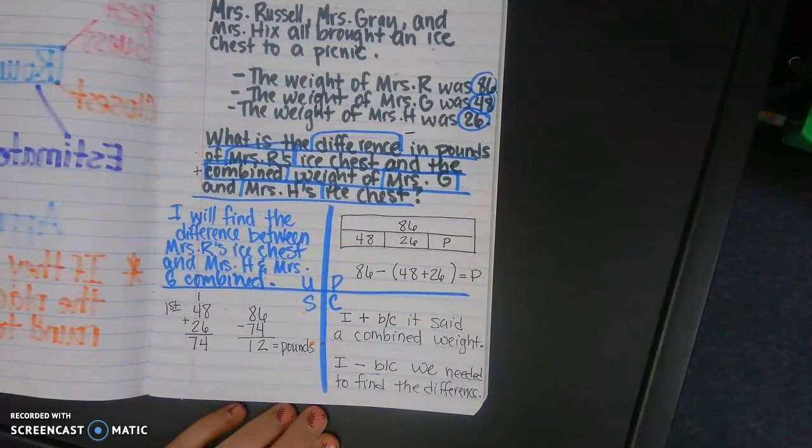Awesome. Okay, if you missed any of that, fix it in your journal. This is the time that you get to fix it so that Friday when you do your quiz, you have the correct way to work these types of problems.